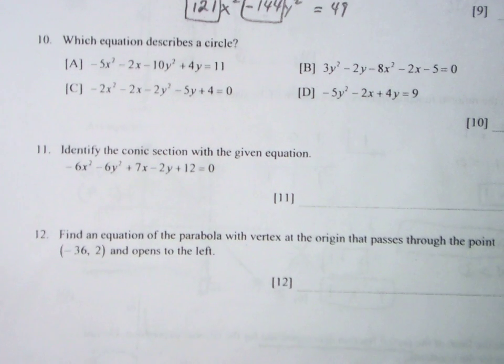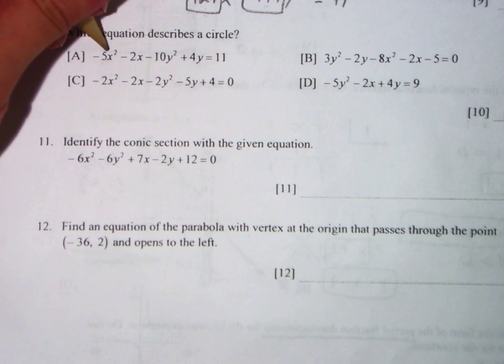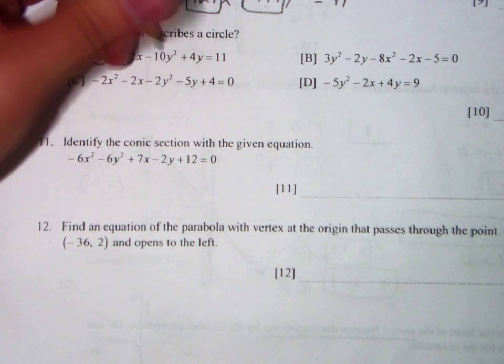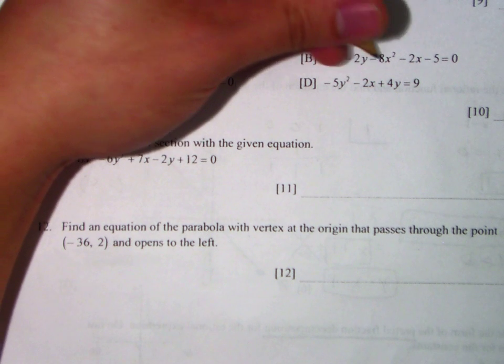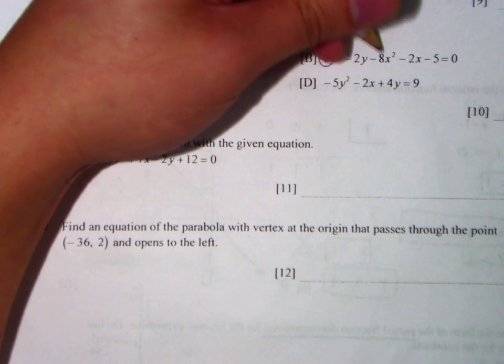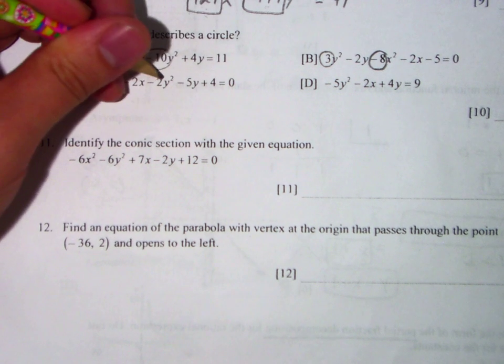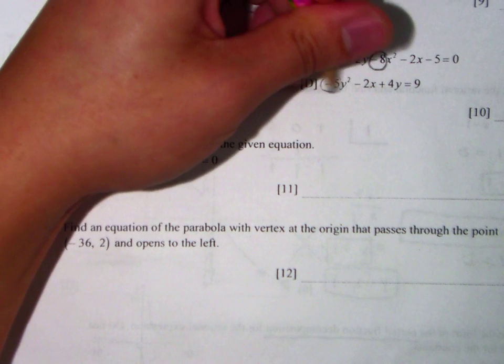Okay, so let's do number 10 now. Which equation describes a circle? We're going to look at the leading coefficients on both of them. So let's just circle them so we know which ones we're looking at. That's a -5 here. The y squared is the highest degree, so that's the leading coefficient for the y. Right here, we got y squared, that's a 3, and we're looking at x squared, it's a -8. Here we have a -2. Here we got -2. And here we got a -5.